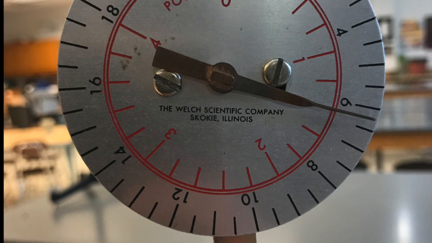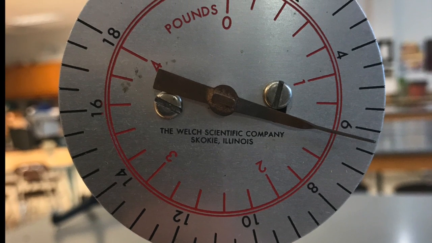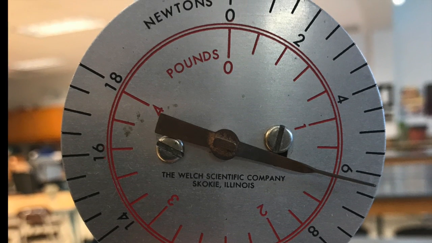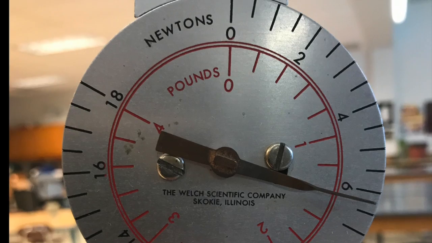Some people will take averages. They'll try it a couple different times and take averages. Whatever you want to do, but you want to always be thinking, is our data valid, and have I done enough things to make sure our data is valid?